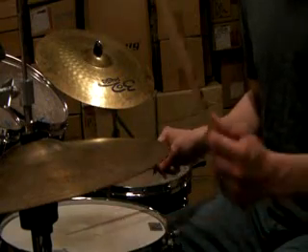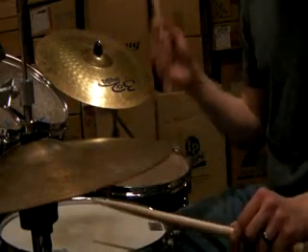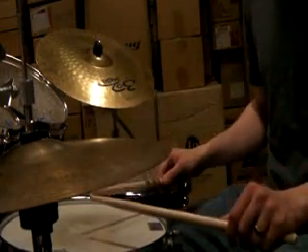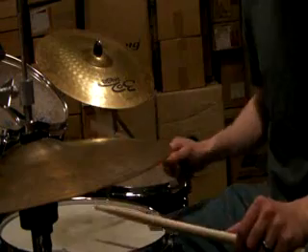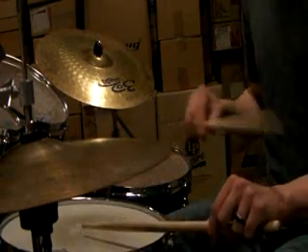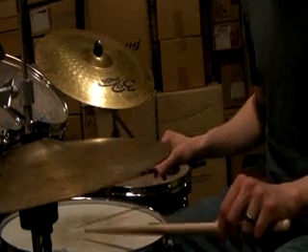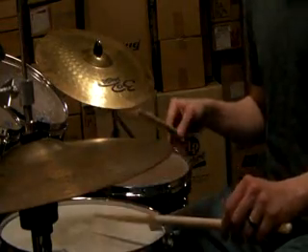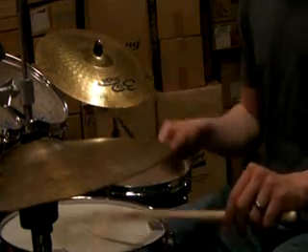Because when you say stroke, it has this connotation of actually making a full, almost accented stroke. But a ghost stroke is just a very light tap. Notice my hand doesn't really move that much at all. Quick demonstration of quite a few ghost strokes. Go ahead and watch the left hand.